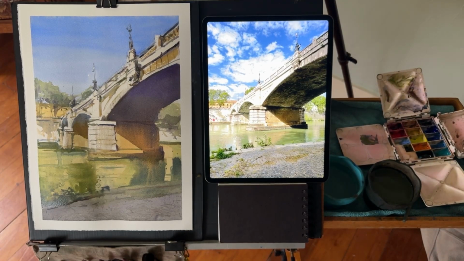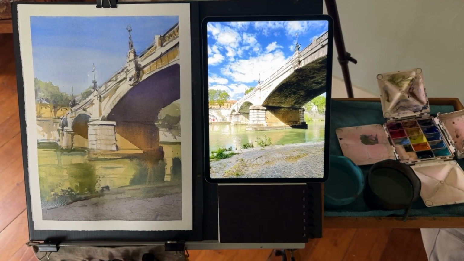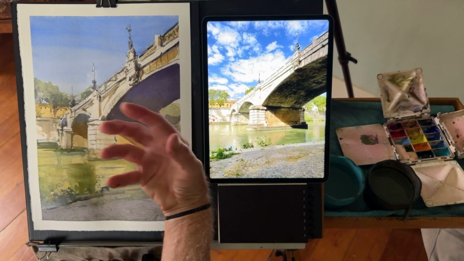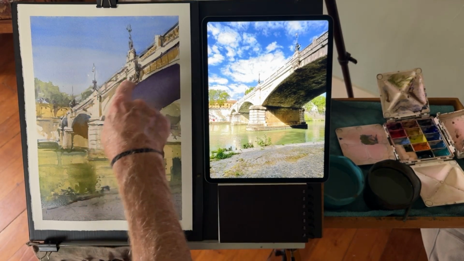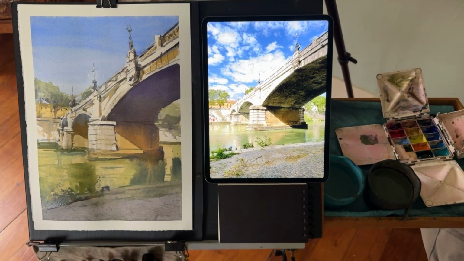Reflected light. The issue being in reflected light that in the shadows there is more color or more vividness than there is in the illuminated areas, such as the stone part of the bridge or maybe the water. Not so colorful, but the shadows themselves will have a little more color.